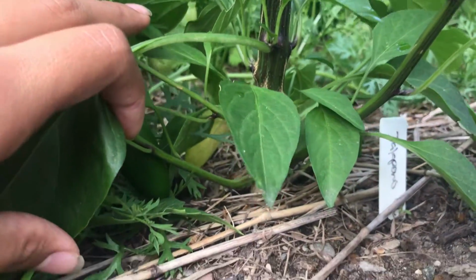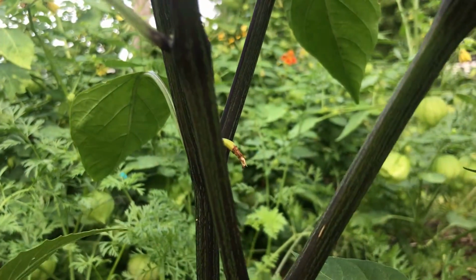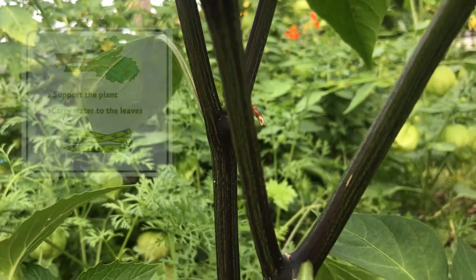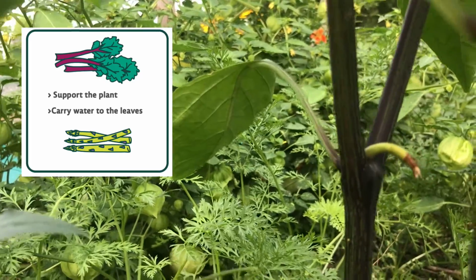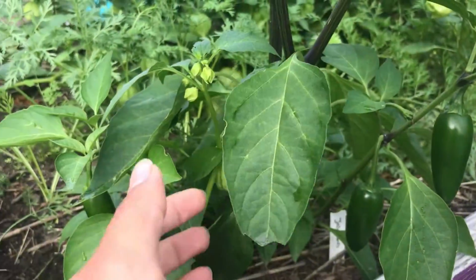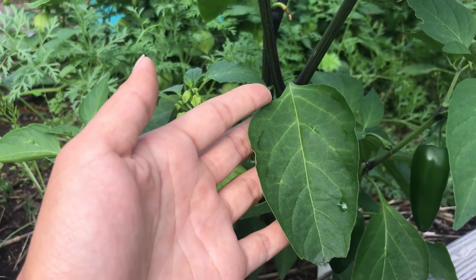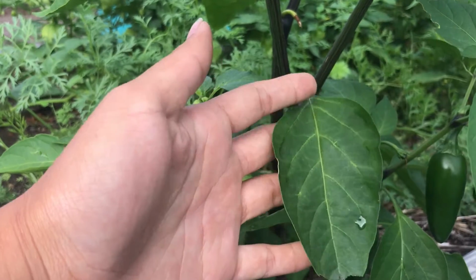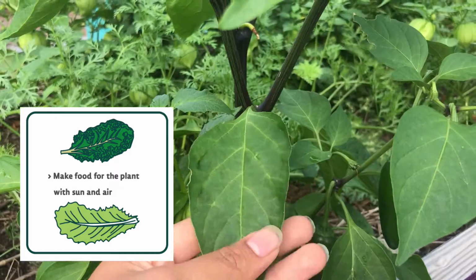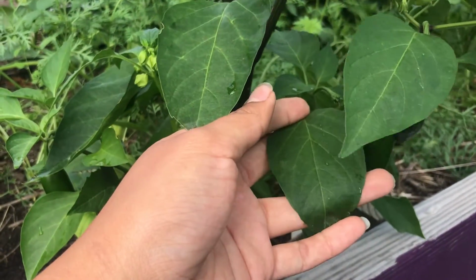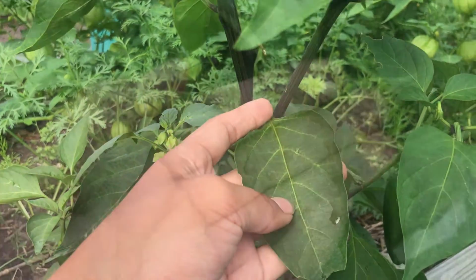Alright, moving on from the roots, we have right over here the stems. In class, remember, the stems support the plant and they carry water to the leaves. Alright, next right here, pause the video and guess what this is. And you guessed it, it's the leaves. The leaves make food for the plant with sun and air. And without it, the plant wouldn't have any energy to grow big and strong.